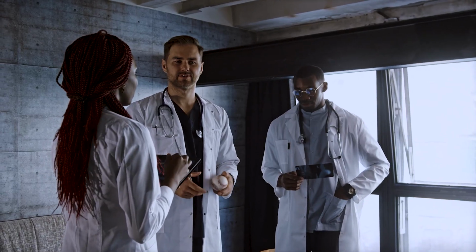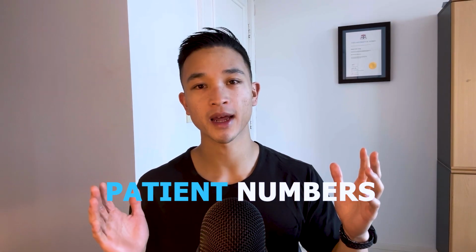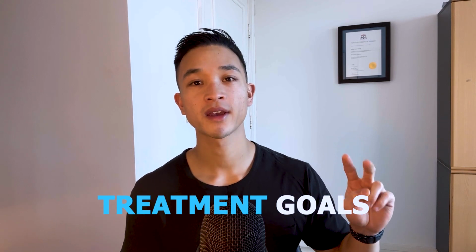So if we break down the 3 objectives for any role play or when you're even out on the road selling to doctors, there are 3 things you want to uncover. And this is summarized by the acronym PTP. What does this stand for? The first P stands for patient numbers. The second T stands for treatment goals. And the third stands for prescribing behavior.